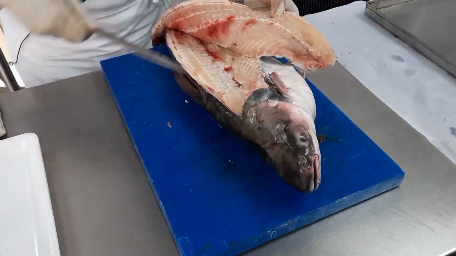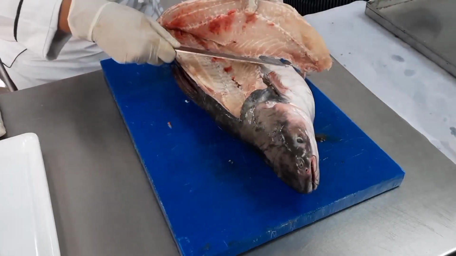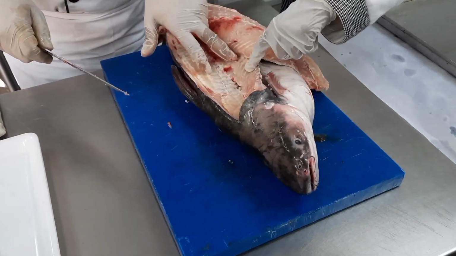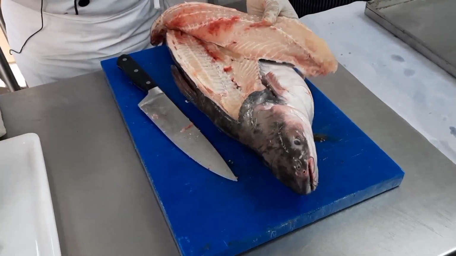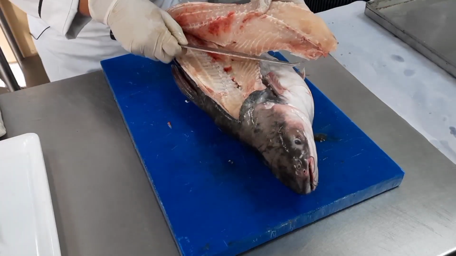You see here this is cleanly cut, there is no flesh. Touch and see, there is really no flesh in this. I have left this bone. This is what I was talking to you about. You touch here. In case these bones are there, you can take a tweezer and take them out. Some people do that, but I am going to leave those bones inside only.